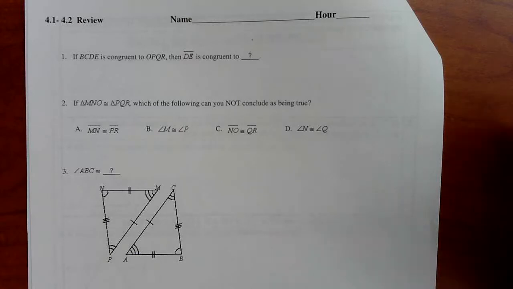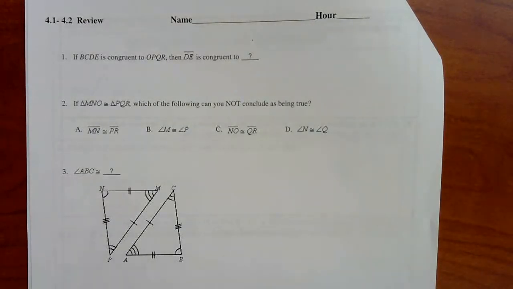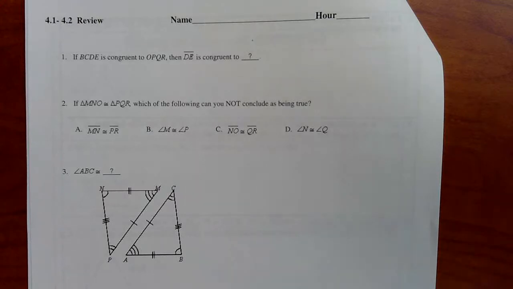If you get to a spot where you're confused or it doesn't make sense, please make sure you are reaching out. A lot of red dots on the Go Formative, so hopefully this answers any questions.